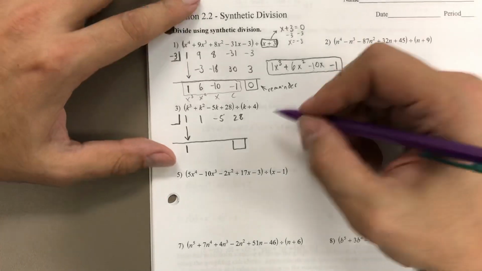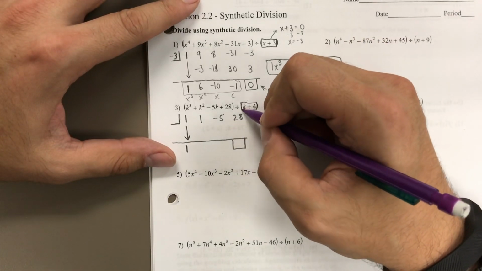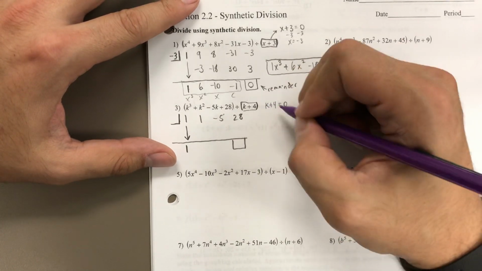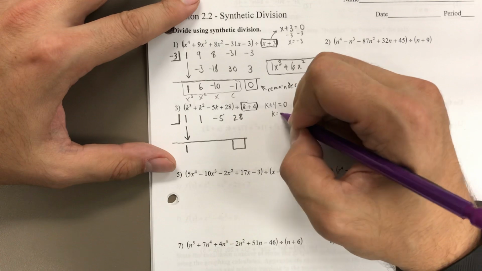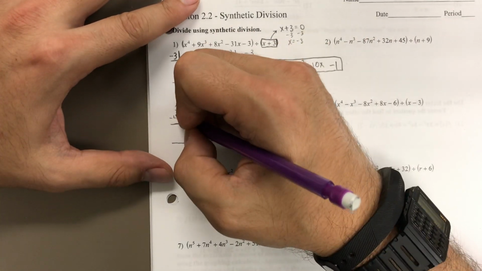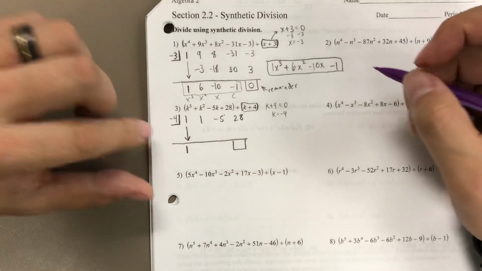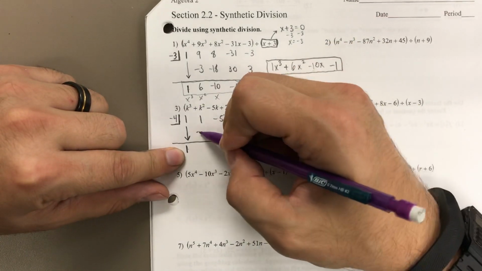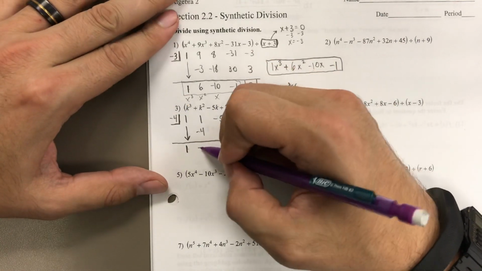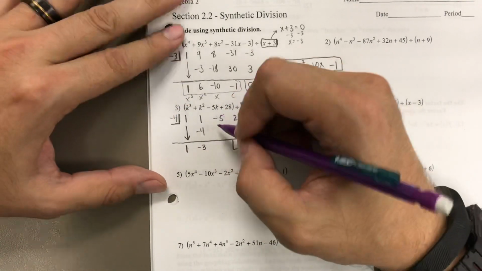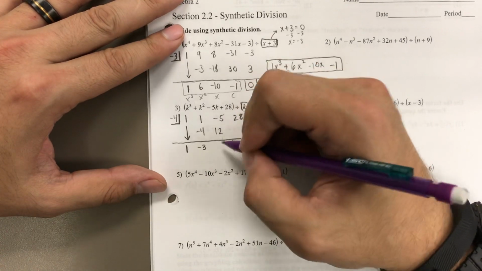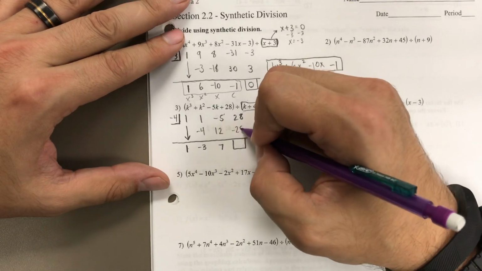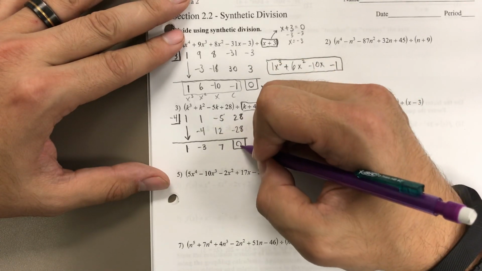The number that goes in the corner here we find from the polynomial that we're dividing out. So k plus 4 equals 0. We set it equal to 0 and solve for k, so k will be equal to -4. So we plug -4 into the corner, and we start the algorithm to get to our polynomial. So we take 1 and multiply by -4. That's -4. 1 minus 4 is -3. -3 times -4 is a +12. 12 minus 5 is a +7. 7 times -4 is a -28. And 28 minus 28 gives us another remainder of 0.